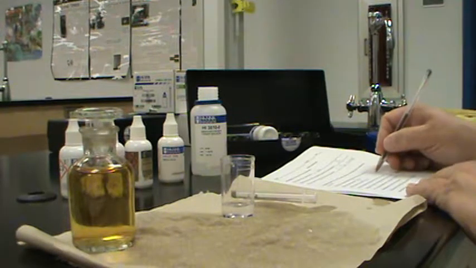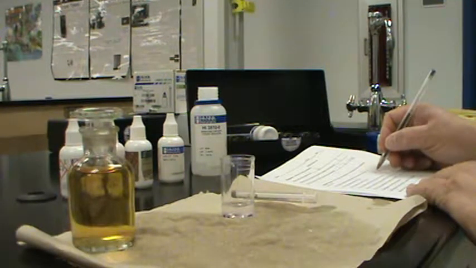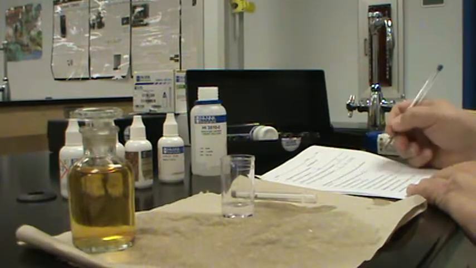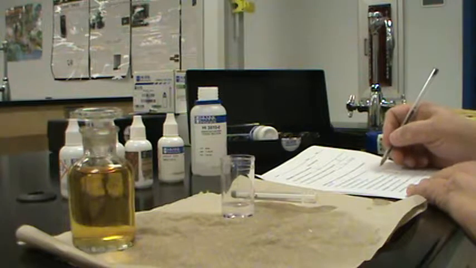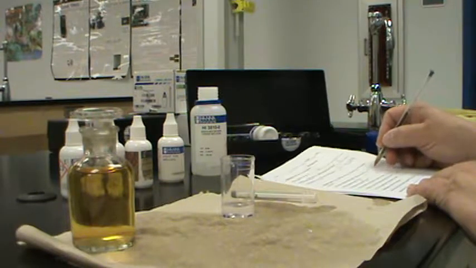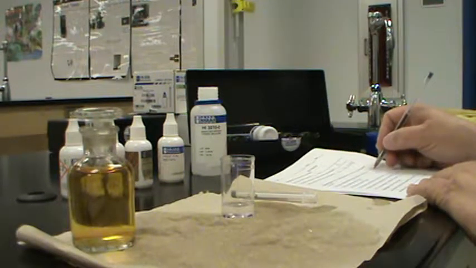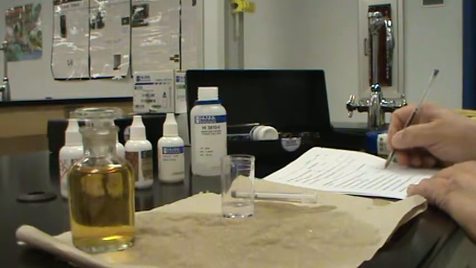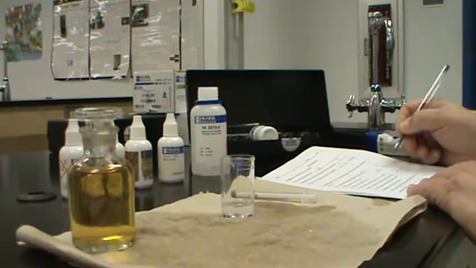So we used 16 drops, and each drop is 3/100ths of a milliliter. So 16 over 1 times 3/100 equals, let's see, 16 times 3 is 48. We have 48/100ths.